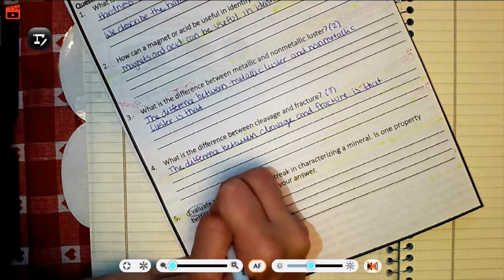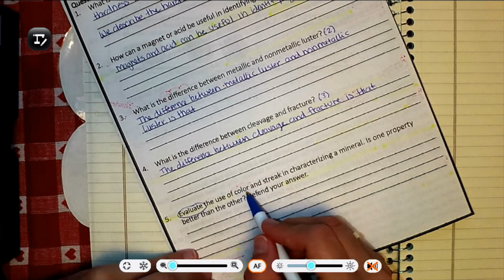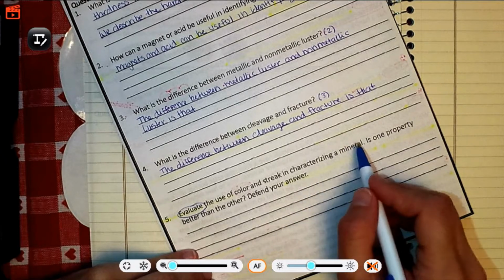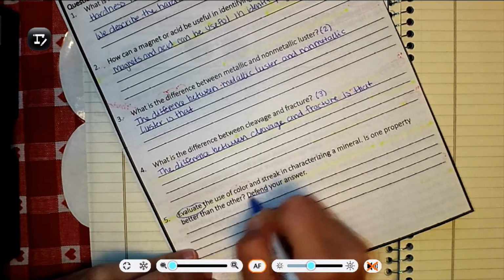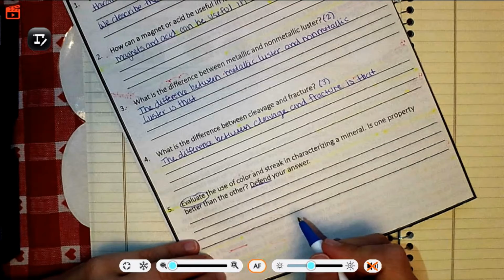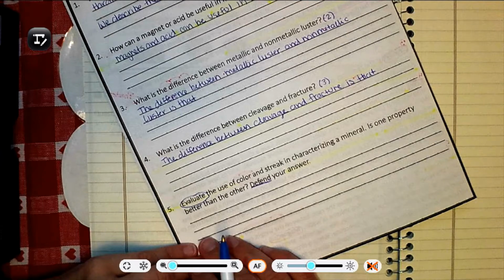Evaluate. What does evaluate mean? That means look at the facts and decide. The use of color and streak in characterizing a mineral. Is one property better than the other? Defend your answer, so explain why you chose what you chose. What you're going to do here is say if one is better than the other.